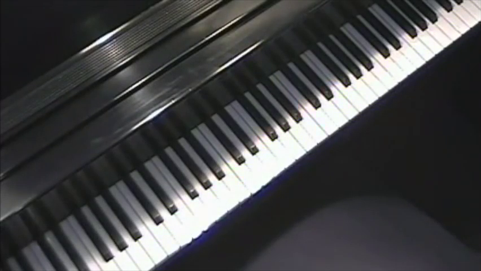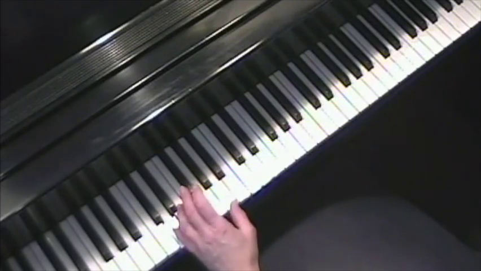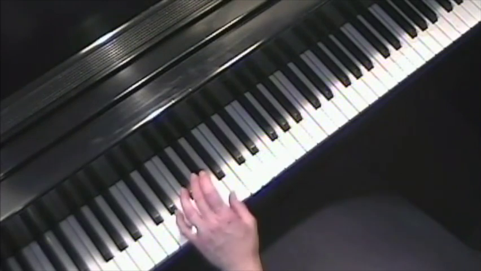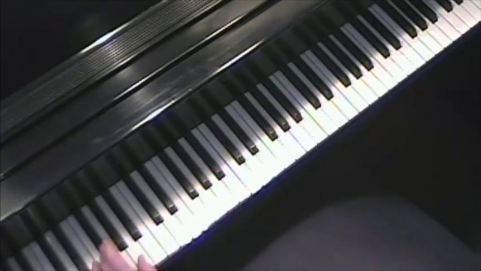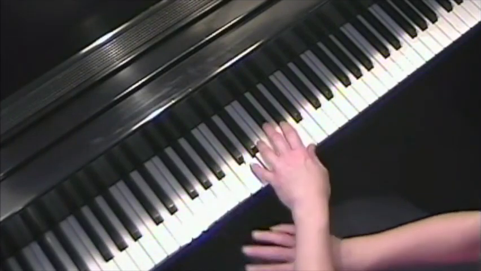Review the D arpeggios with you. D is for descending. Have you practiced descending arpeggios often? First, let's talk about the triads, 3-note chords. A D major consists of D, F sharp, and A. We're going to use alternating hands to play the D arpeggio.